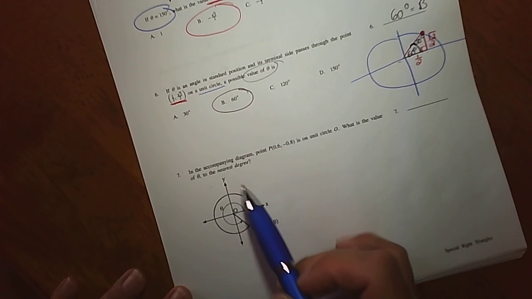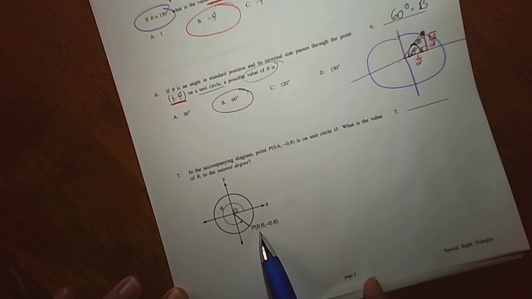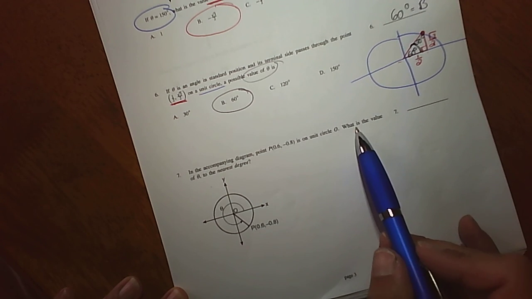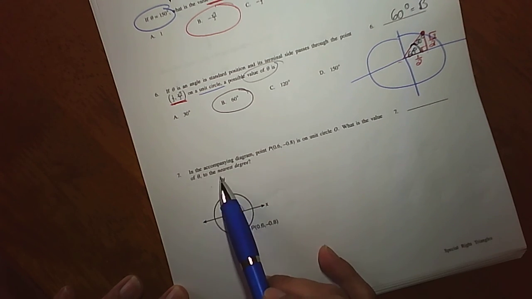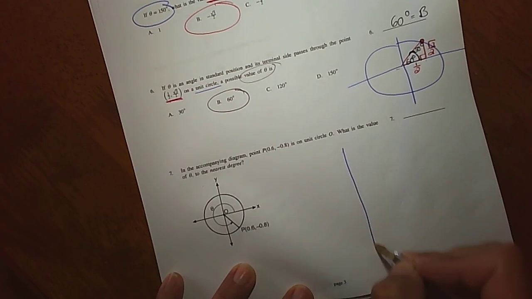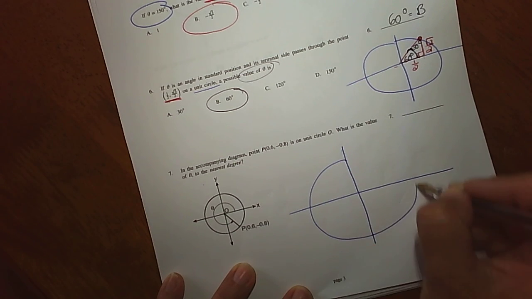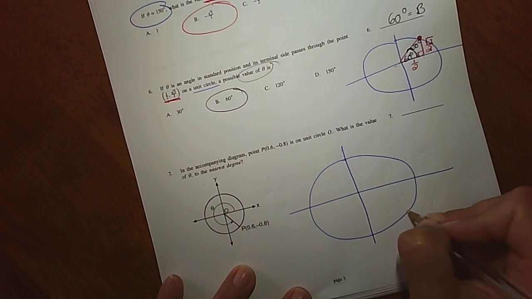All right. So let's take a look at this one. In the accompanying diagram, point P is 0.6 and negative 0.8. What is the value of theta to the nearest degree? Now this one's a little tricky. I don't have this one on your homework, but I wanted you to see it. So we have a unit circle, right? And P is here.